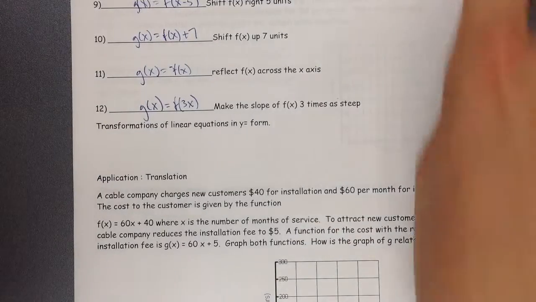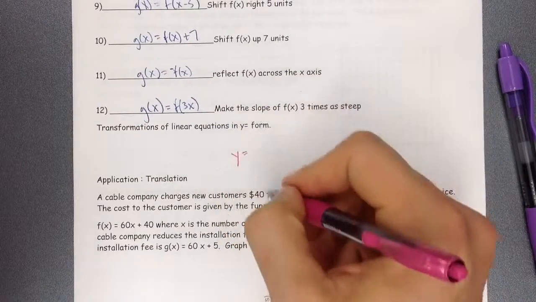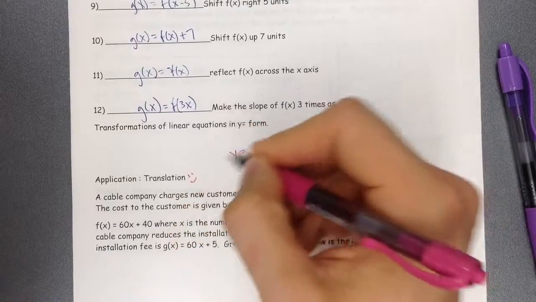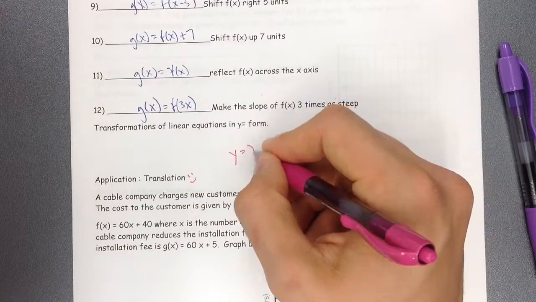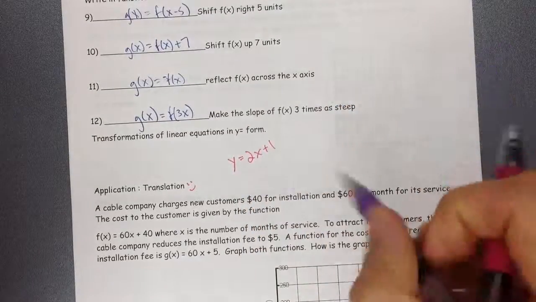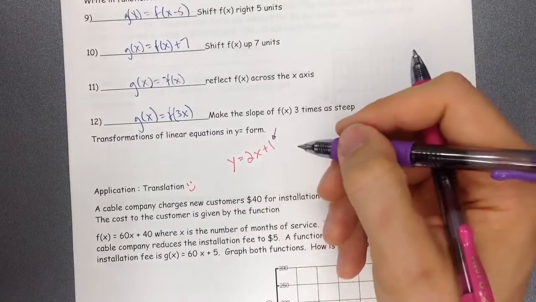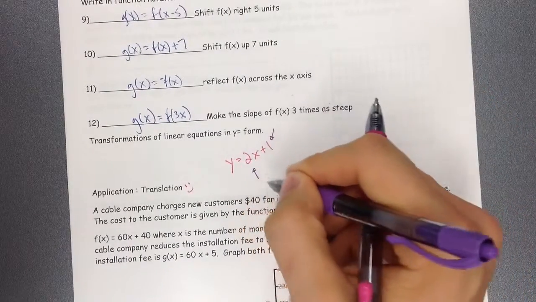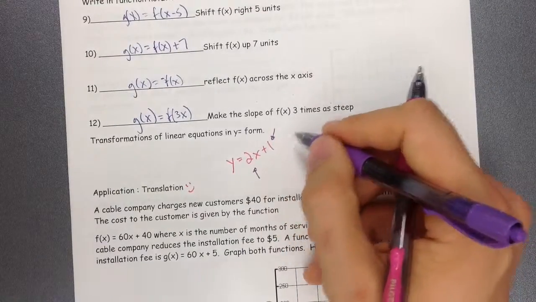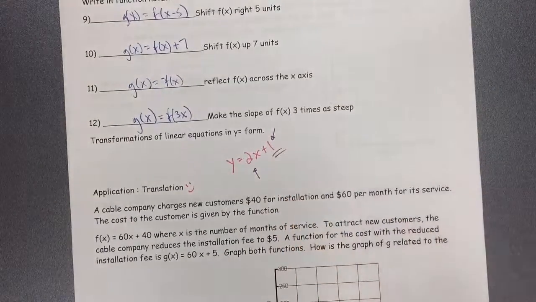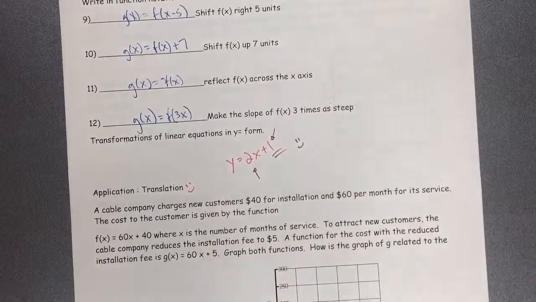Y equals is much easier. They are used more for application. This one is so much better. We'll talk about that on Monday. For y equals, let's say you start off with 2x plus 1. Shifting it up or down is very easy. You just change the y-intercept. Making the slope twice as big, you just double the slope. And then if you want to shift it left or right, you're still going to use that up or down to do so. It's super awesome. Love this one. We'll talk about that on Monday.